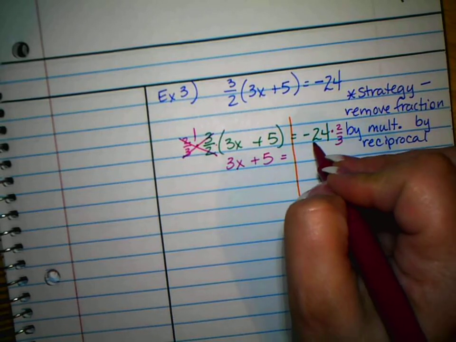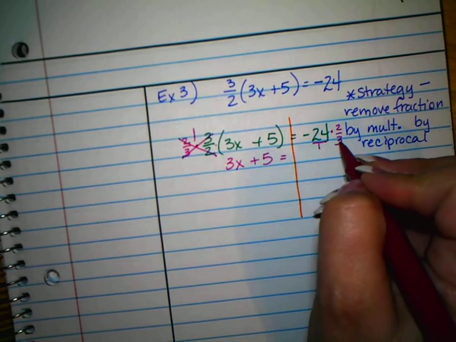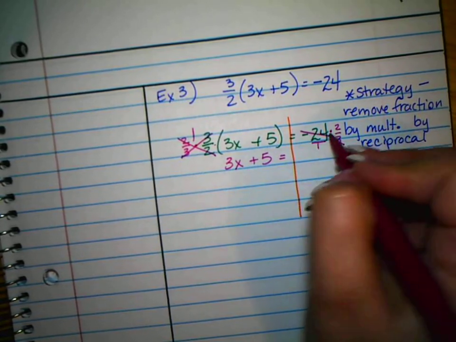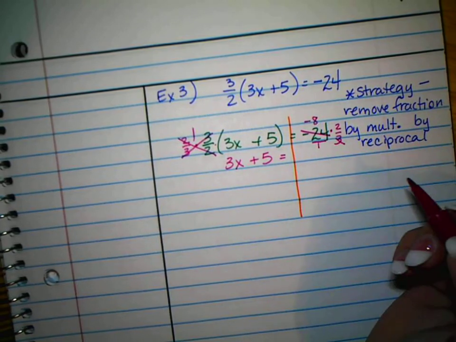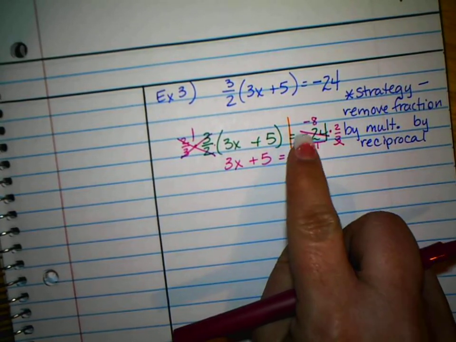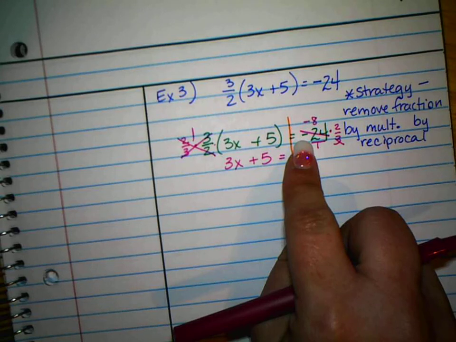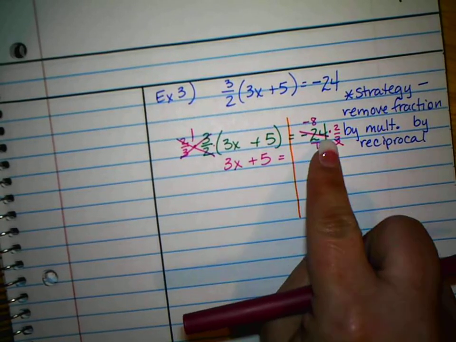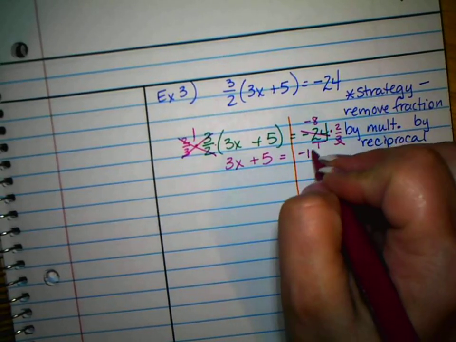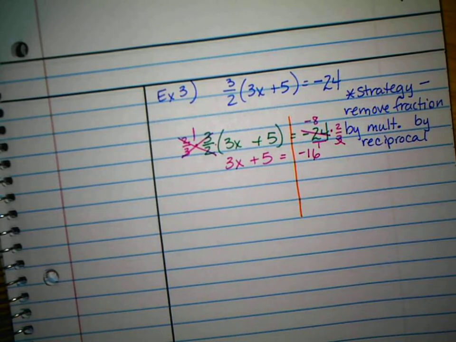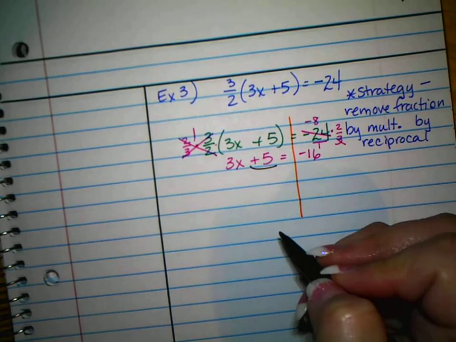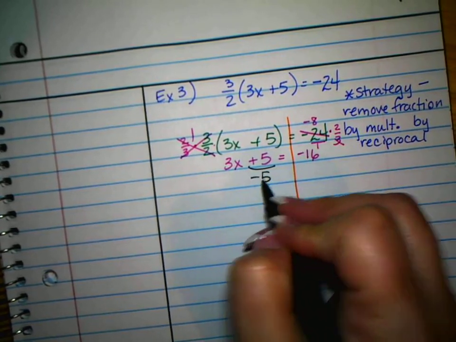Then here I have to remember to put that over 1. 3 will actually go into a negative 24 a negative 8 times. Don't lose the negative. Watch your negatives, be very careful. So now I have negative 8 times 2 is negative 16. Now I've got the plus 5 that I need to undo.